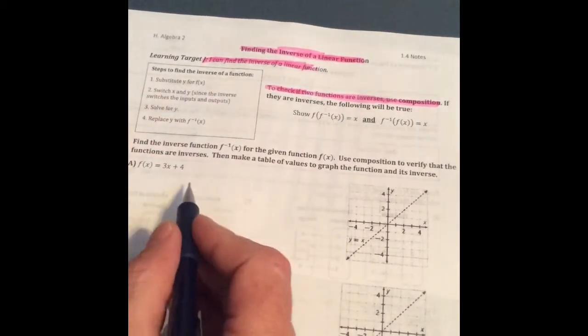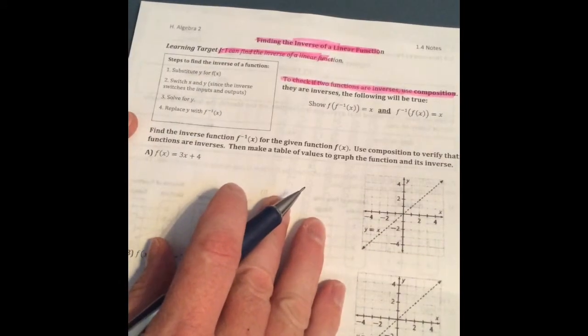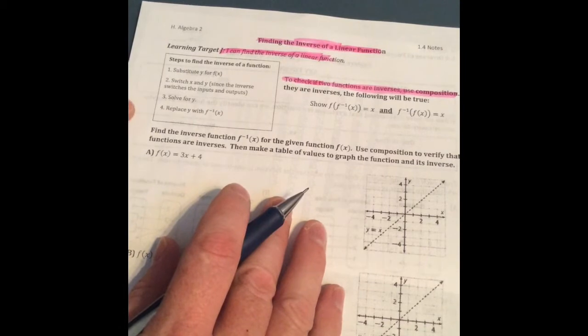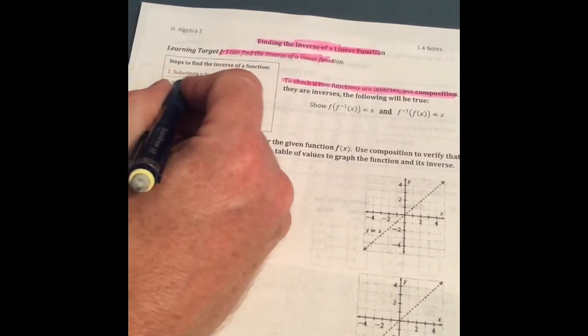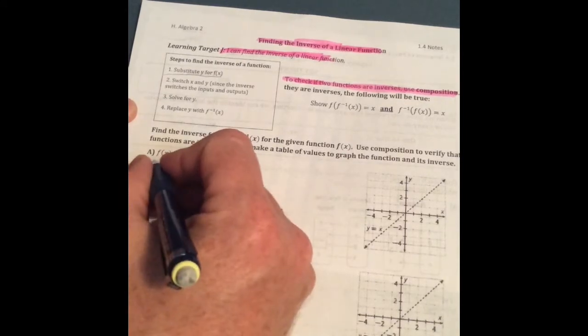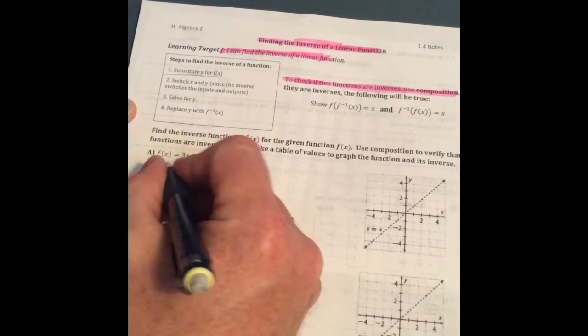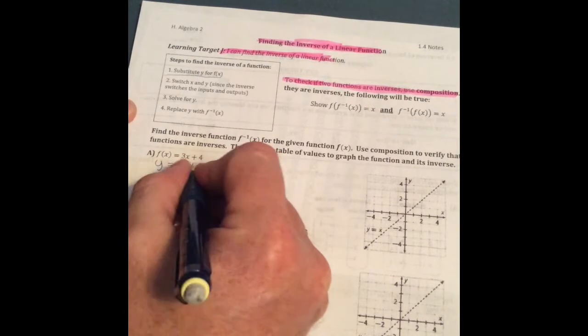All right. Our steps are here. I'm going to read the step and then come down and do the step so you can see it one section at a time. All right, so the first step says substitute y for f of x. So here I go. I'm going to take this f of x out, and I'm going to say y equals 3x plus 4. First step's done.